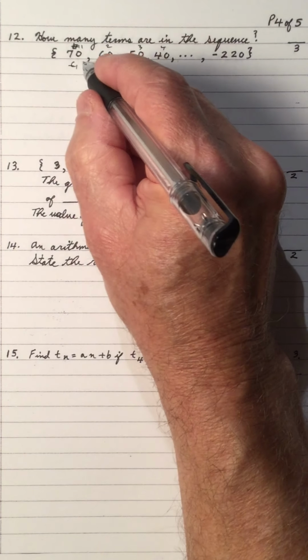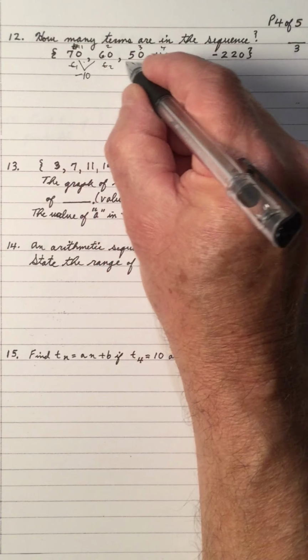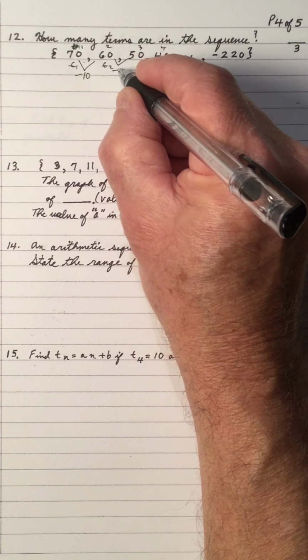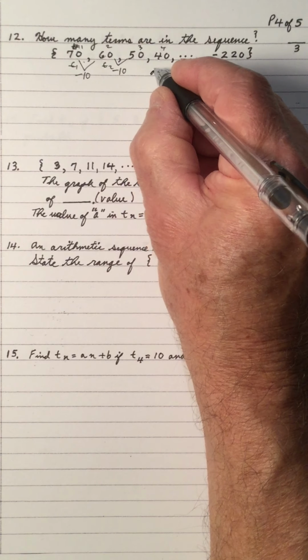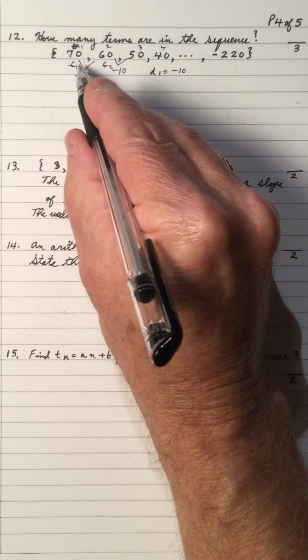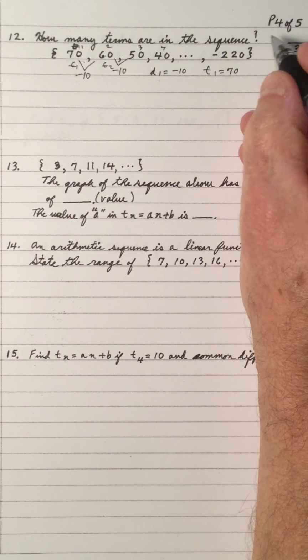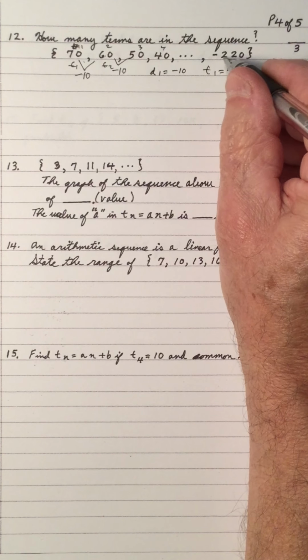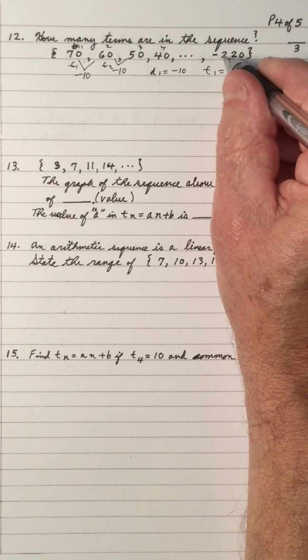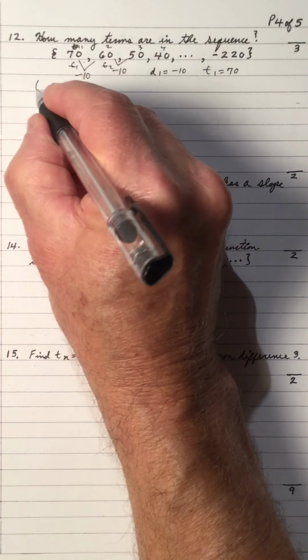So what is the difference? 60 minus 70 is negative 10. 50 minus 60 is negative 10. So that means the D1 difference is negative 10. And the first term T1 is 70. So we've got to find out what this one is. What term is negative 220? So let's get the equation first.